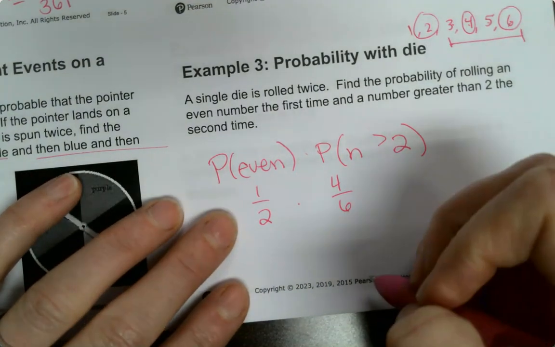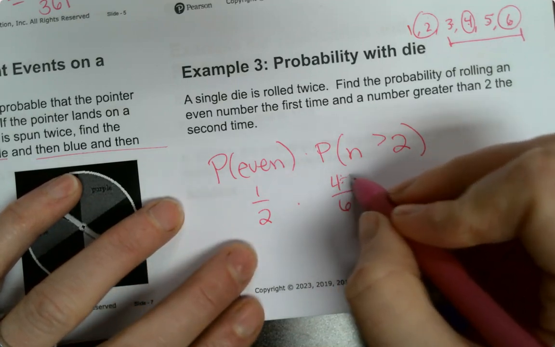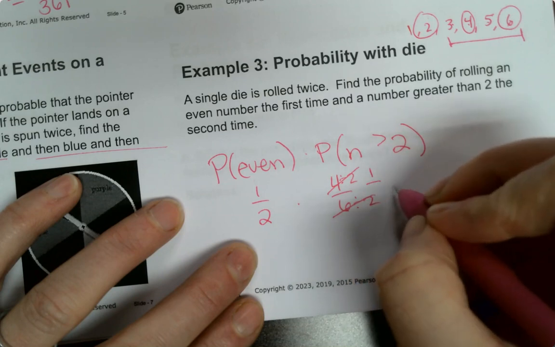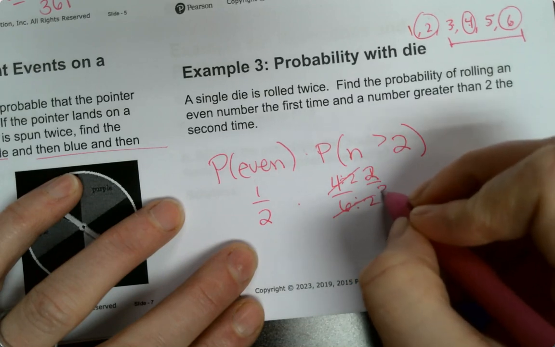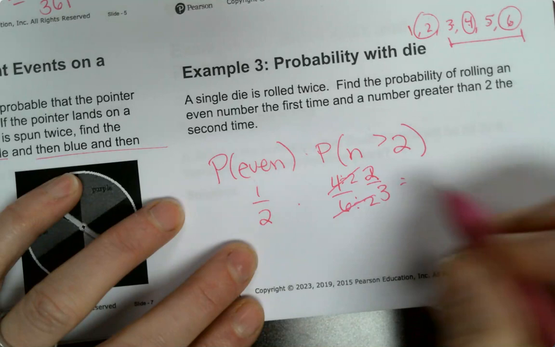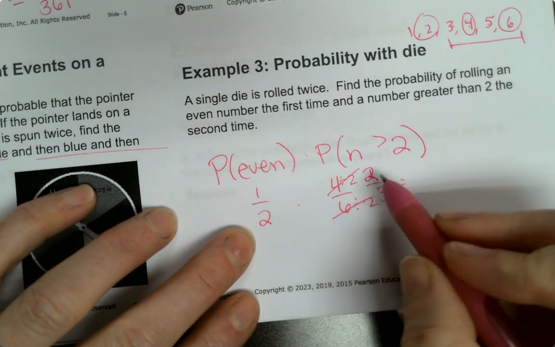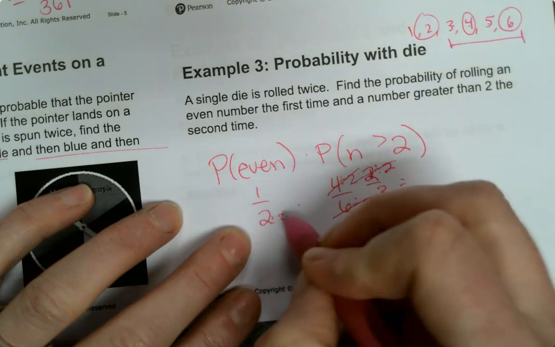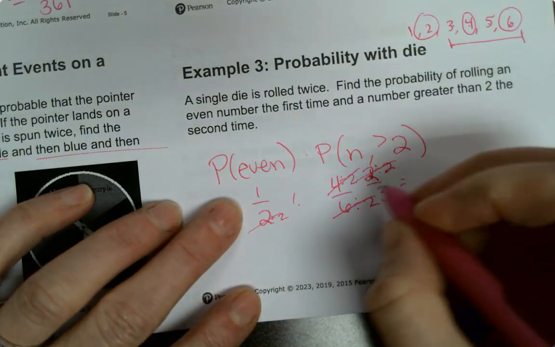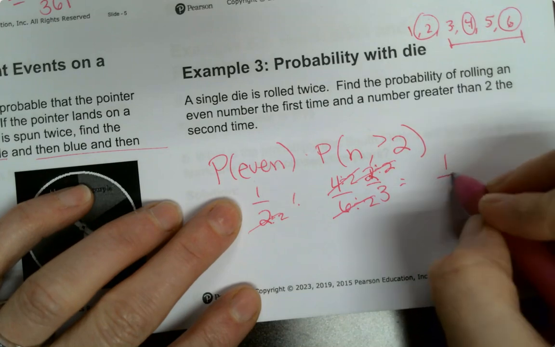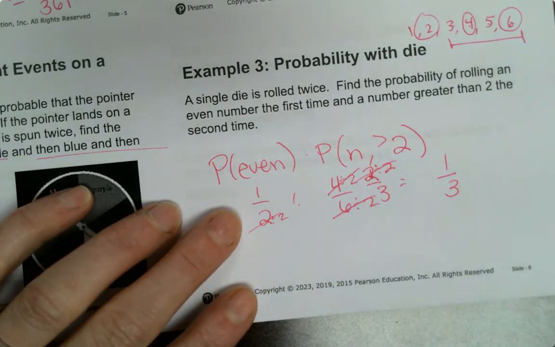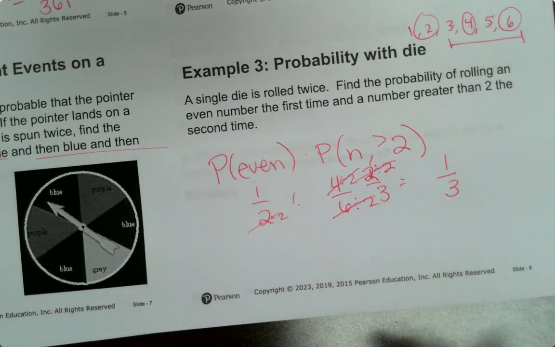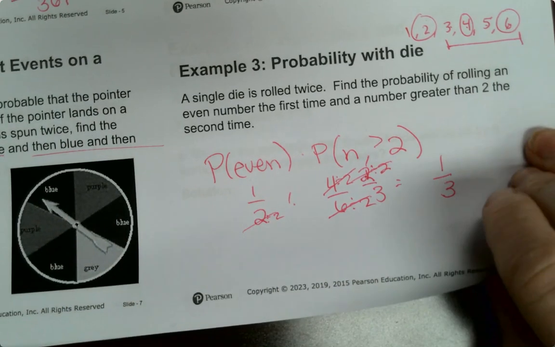Multiply straight across, or we can simplify first and divide these by 2. No, 2/3. We could also simplify diagonally 2 and 2. These both become 1s. 1 times 1 is 1. 1 times 3 is 3. If you don't like simplifying, you can multiply straight across and just simplify at the end.